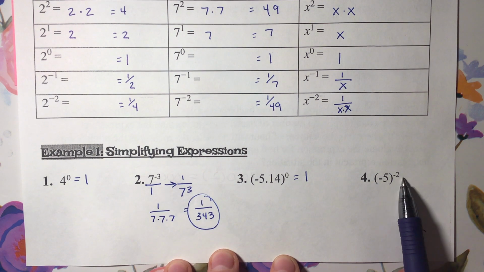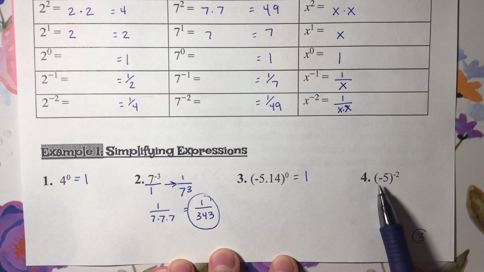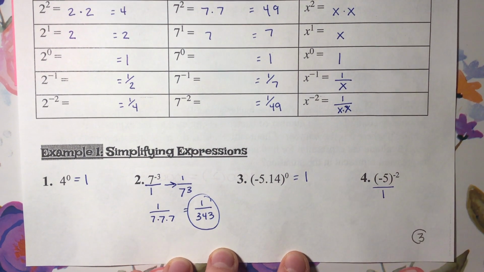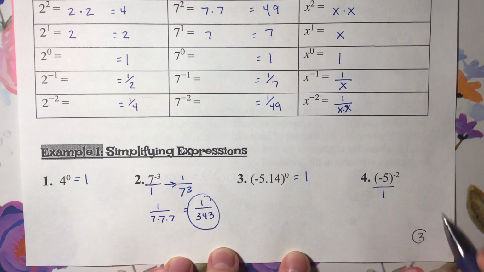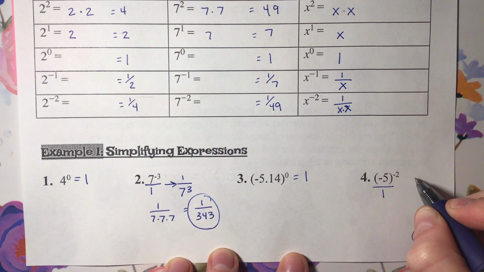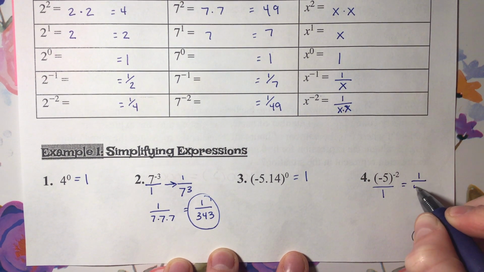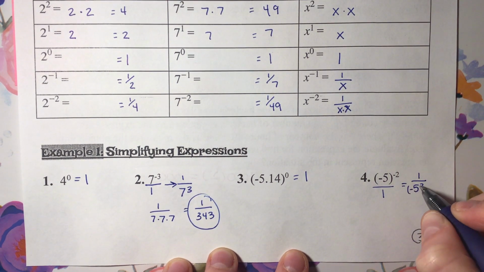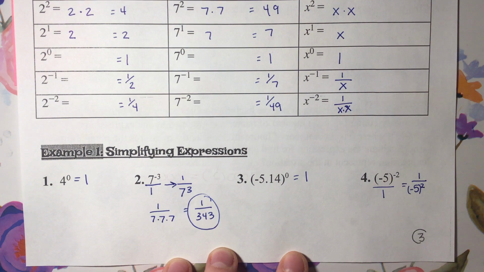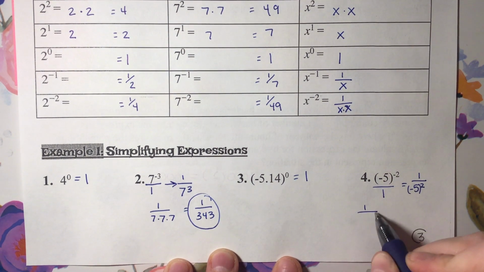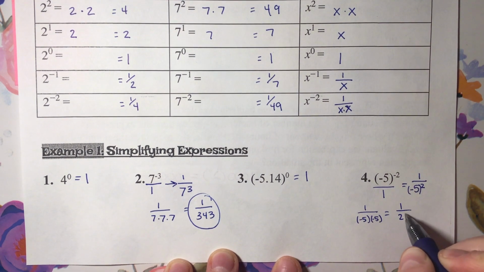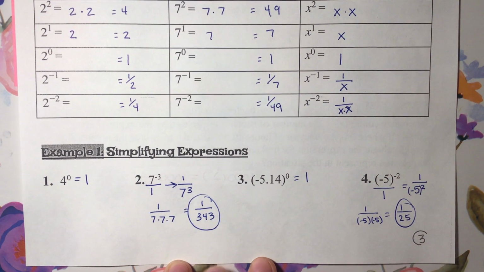Here I have negative 5 to the negative 2. So to make the exponent positive, not the base, but the exponent, I need to put it on the opposite side of the fraction. So if I flip this around, then this is going to equal 1 over 5 squared. Whoops, negative 5 squared, my apologies. So now that becomes 1 over negative 5 times negative 5, or 1 over positive 25, because a negative times a negative is a positive.